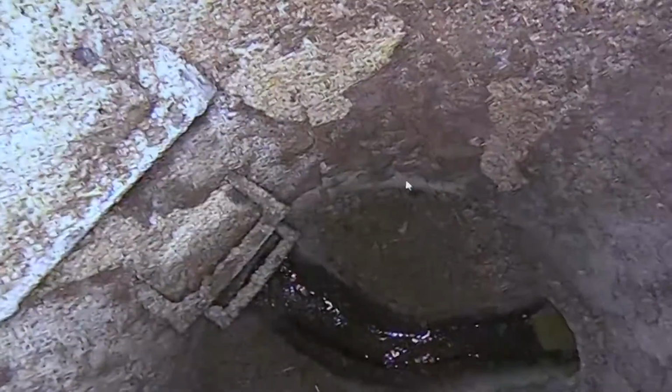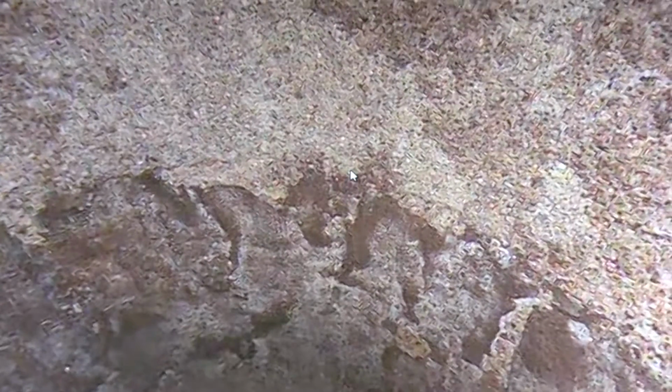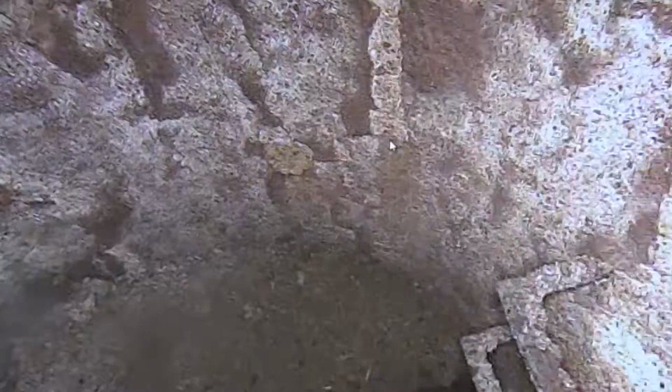Good thing about this manhole is we don't see any of the reinforcing steel. It does not appear that has been compromised, so it should still be structurally intact. It may need rehabilitation to prevent the structural integrity of the manhole being compromised.